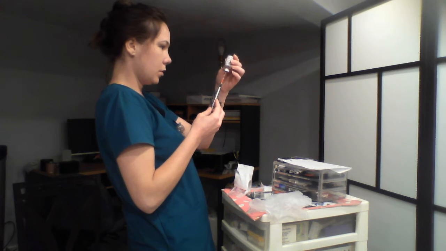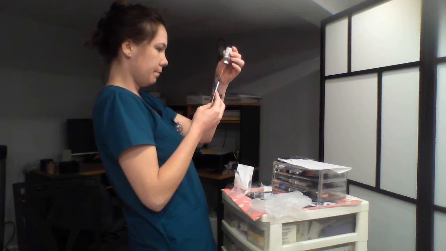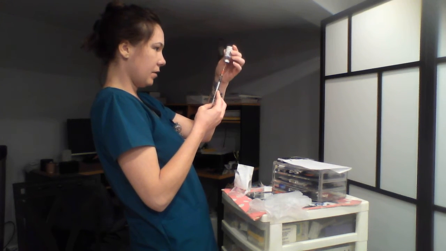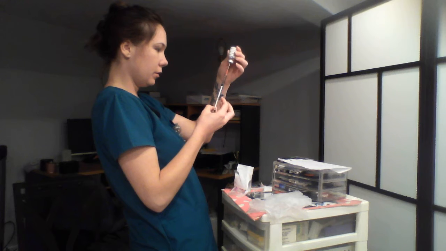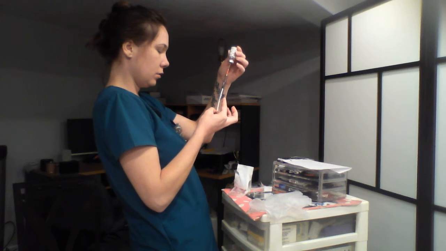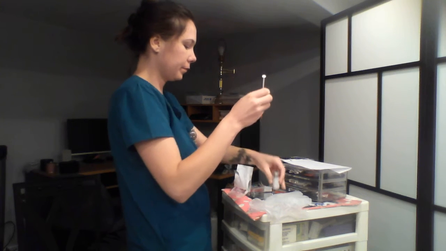So I'm going to want to draw up 0.55 milliliters. Also drawing a little extra to leave room for my priming of the needle. Okay.